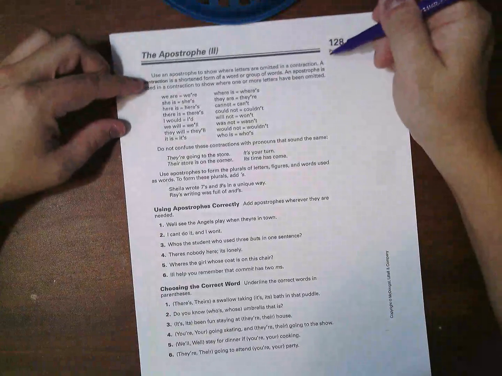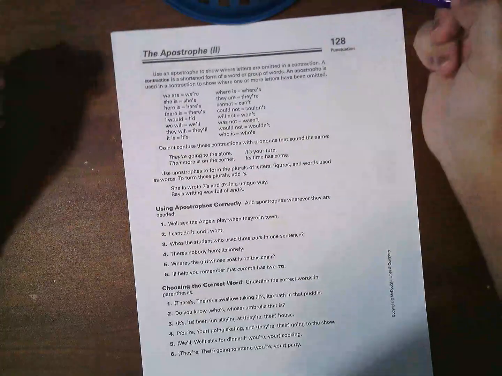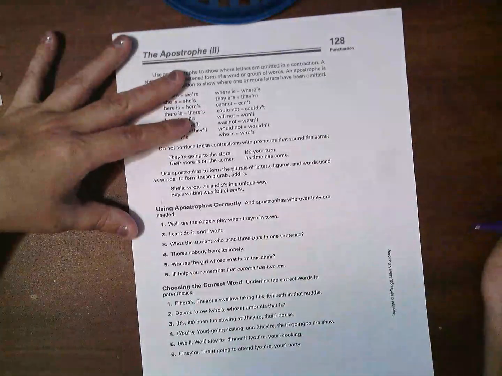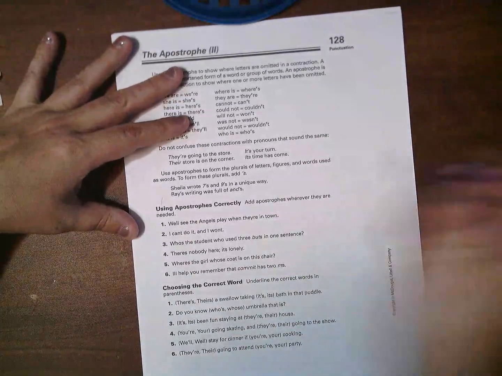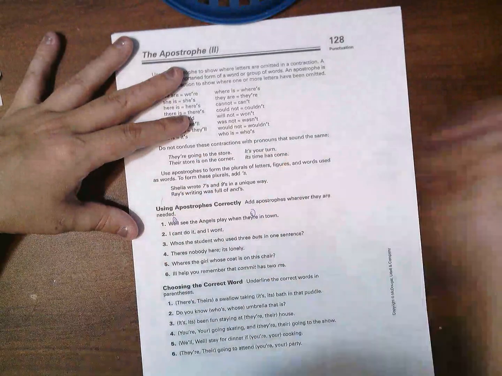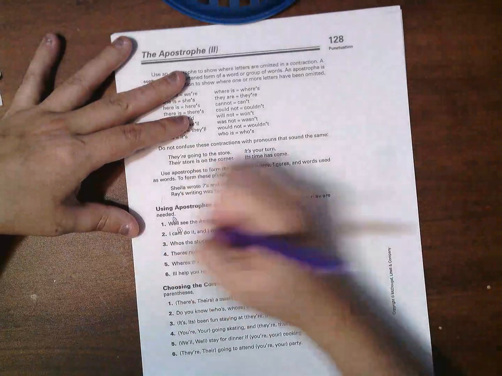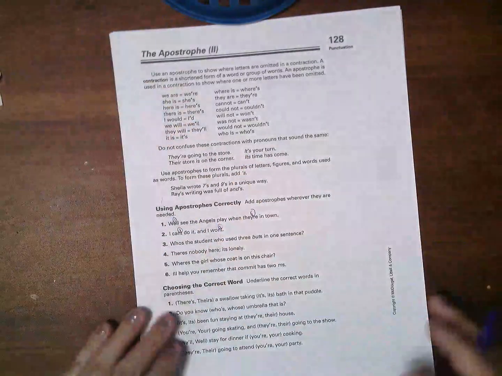Continuing with our apostrophes, it's just going to remind us, give us another example and some more information about apostrophes. You're going to go down here. We'll see the Angels play when they're in town. This is contractions, so we're going to have apostrophes there. I can't do it, and I won't. Contractions, so we have apostrophes.